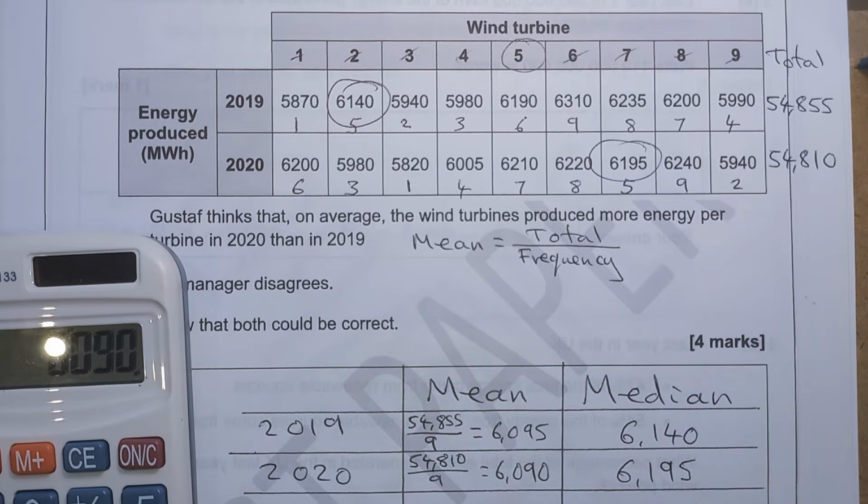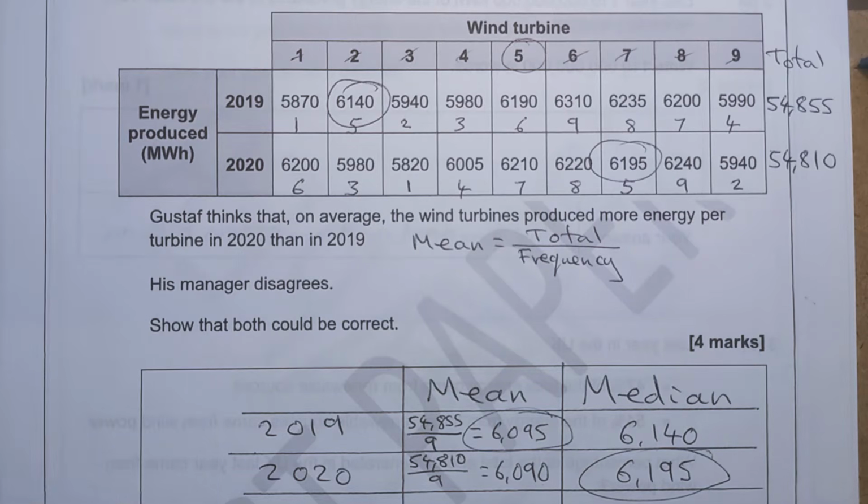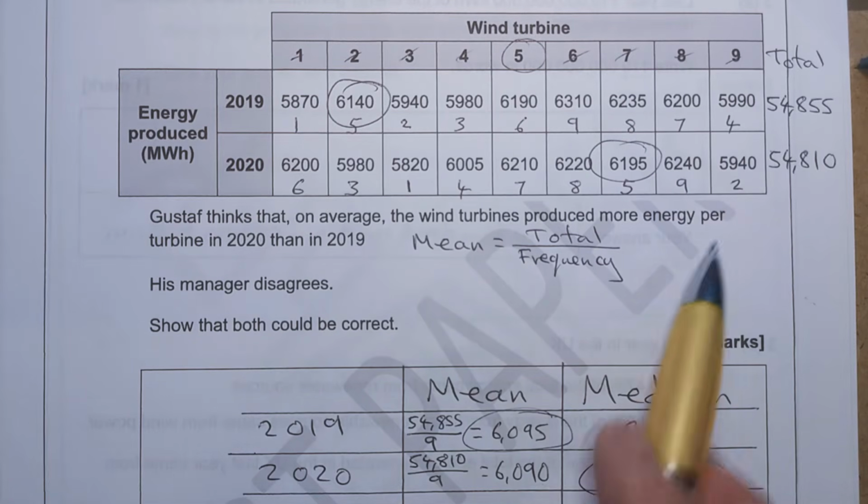Okay, so we've got the mean and median for both, and which one's bigger? The mean is bigger in 2019, and the median is bigger in 2020. So it says show that both may be correct, and they were saying that they generate more energy.